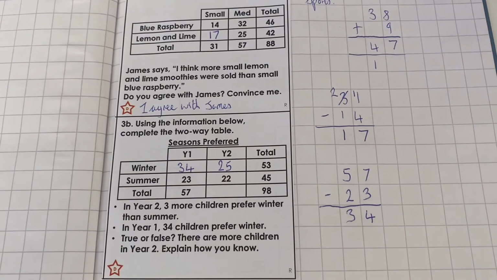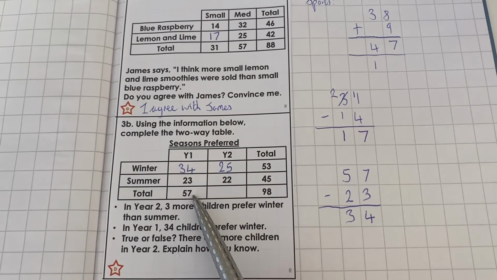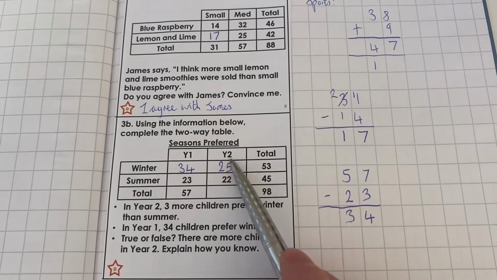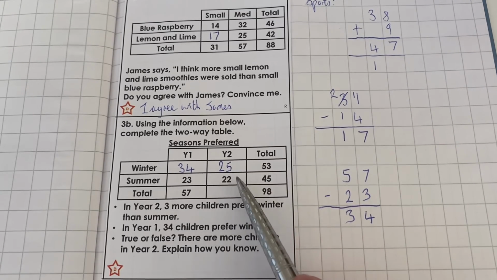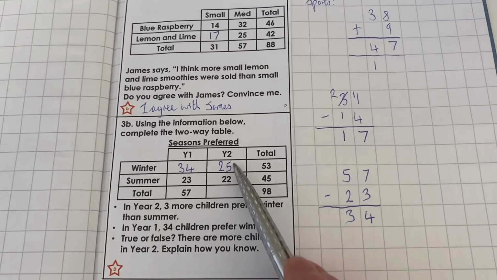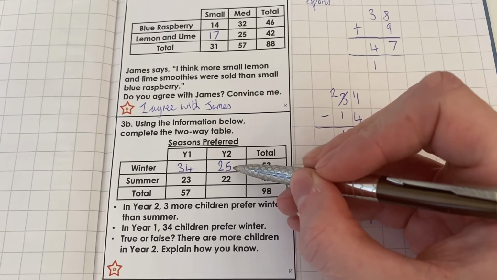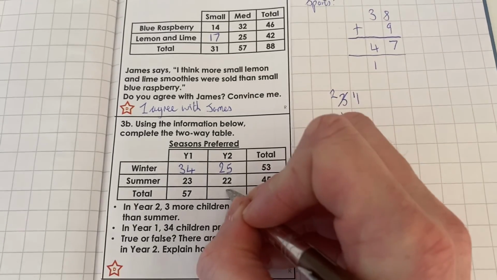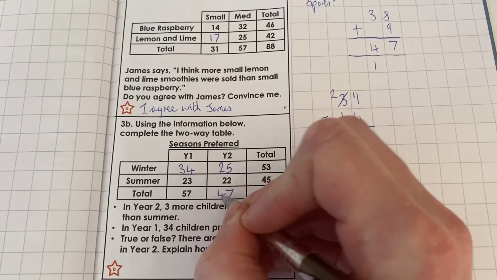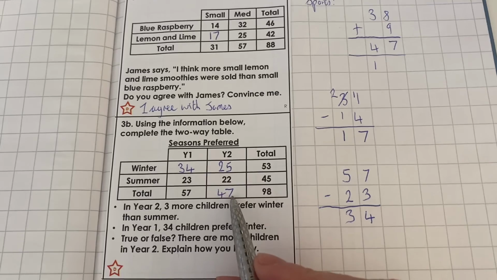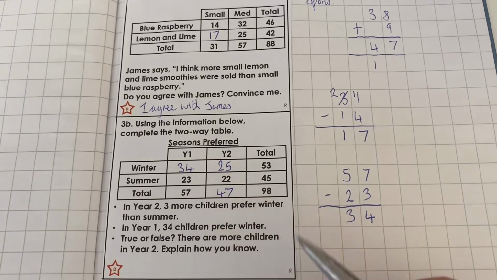True or false? There are more children in year 2. Explain how you know. Now we've been given a total for the amount of children in year 1 as 57, but we don't know the amount for year 2. But we have been given the amount of children who chose winter and the amount of children who chose summer. So with these two numbers, we must add them together. Now we can use, again, our mental arithmetic to help us. So 5 plus 2 is 7. 2 plus 2 is 4. True or false? There are more children in year 2. Well, 47 is smaller than 57, so the answer is false.